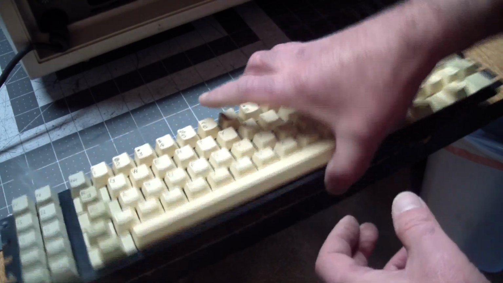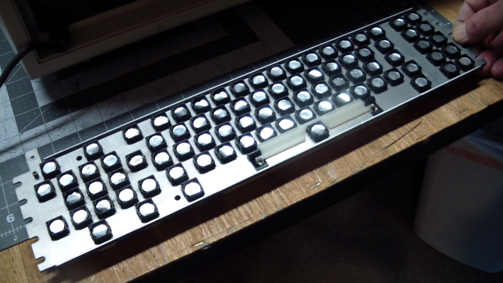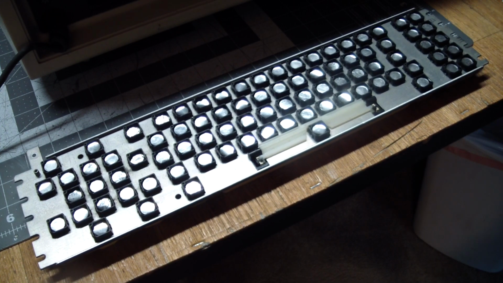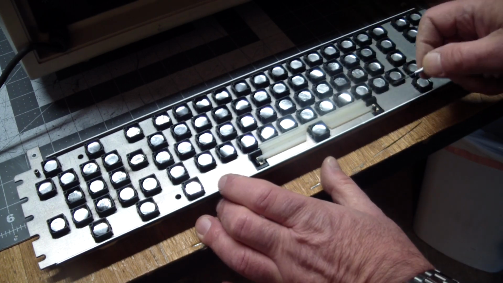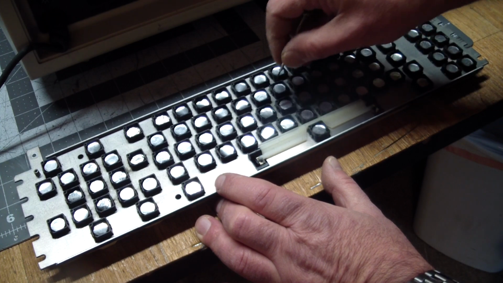Now down to the real job, the foam and foil caps. So let's remove one and see. Let's just pick one randomly and remove it.